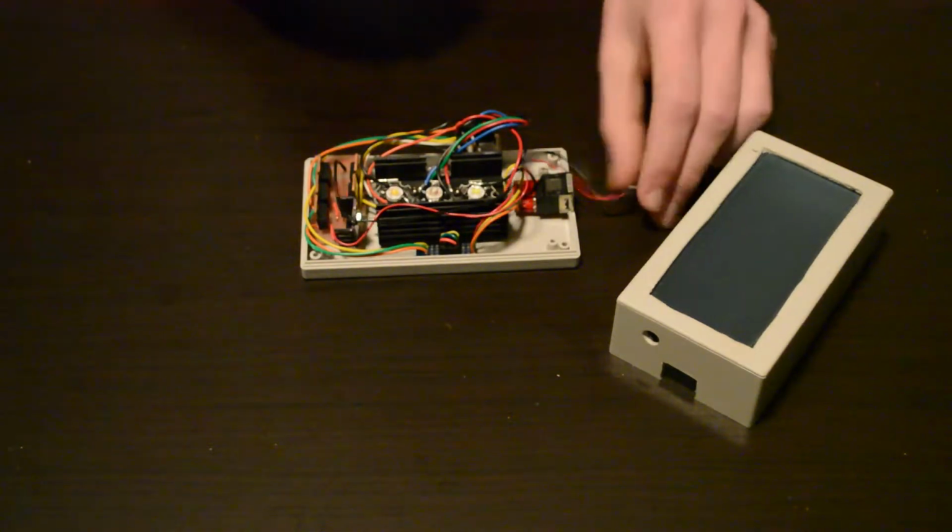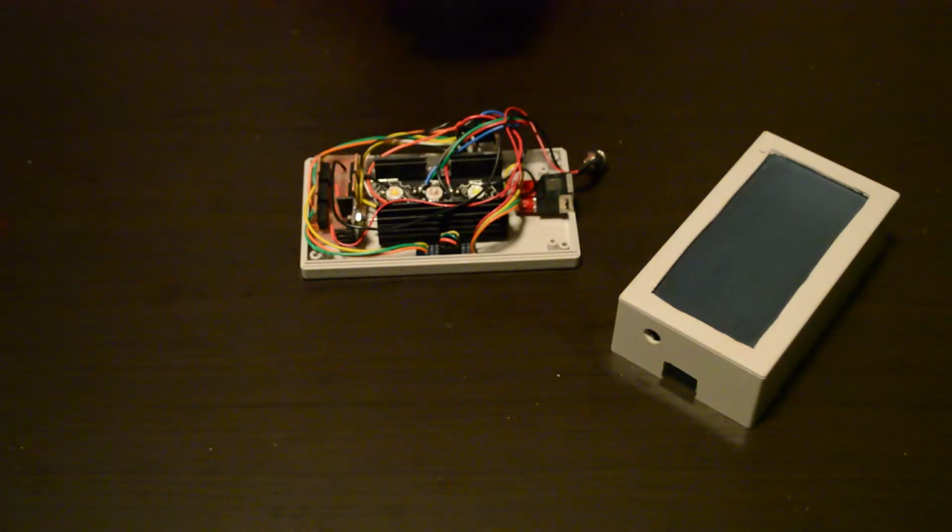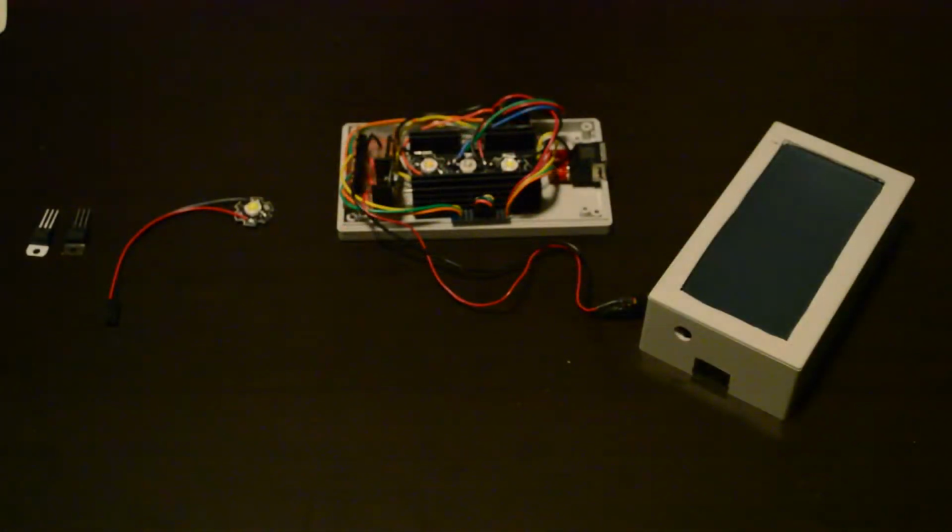Also on here you'll see the power connector that I talked about before. And now perhaps let's take a more defined look at the circuitry. Alright, now to talk about some specifics of the circuitry.